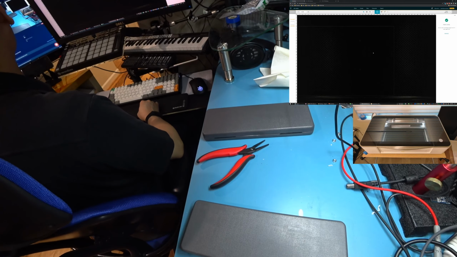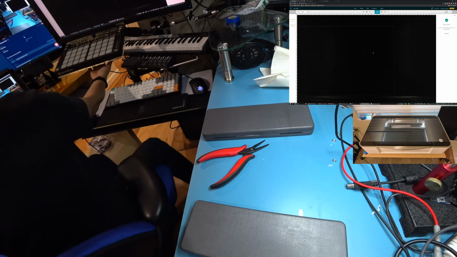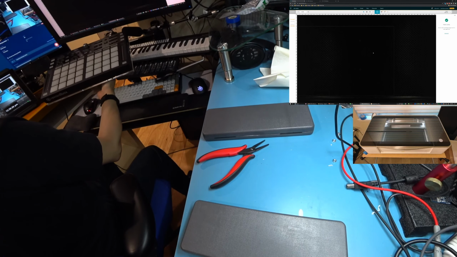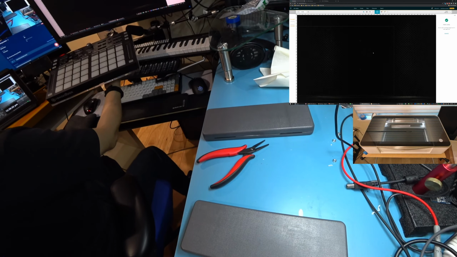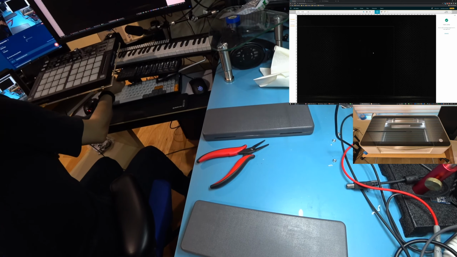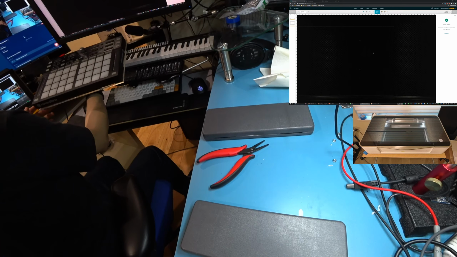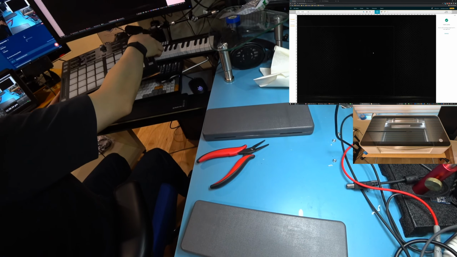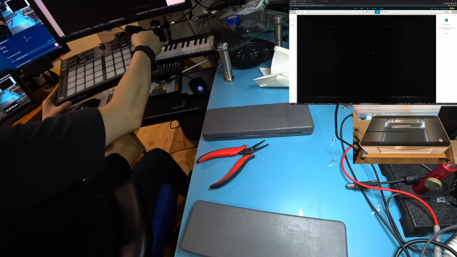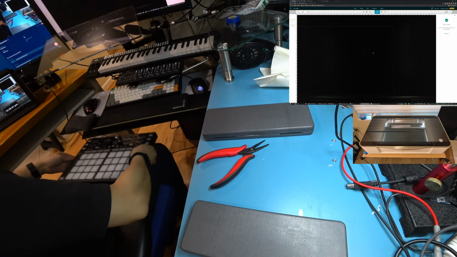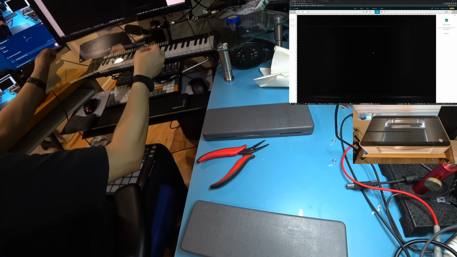Yay, that was pretty quick. One final look at this thing. Interesting. Oh. Yeah, so that's pretty good grip.